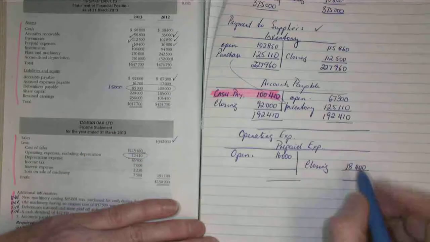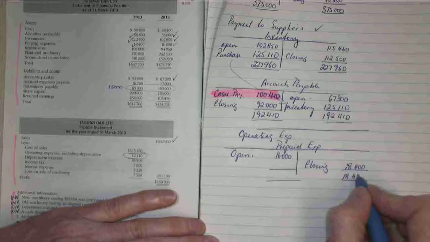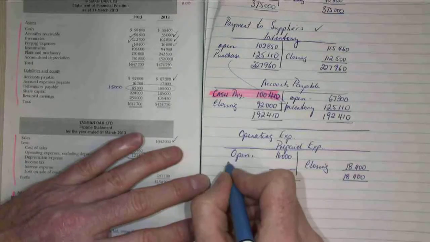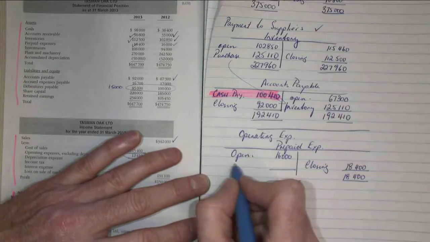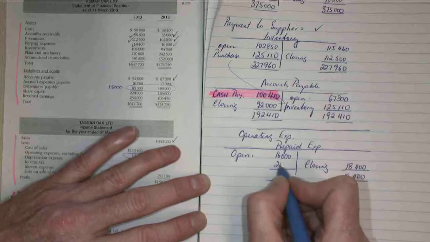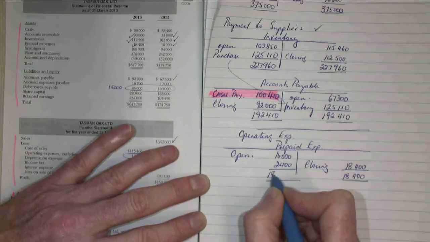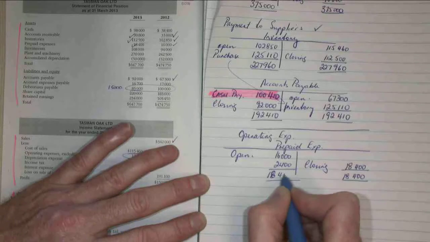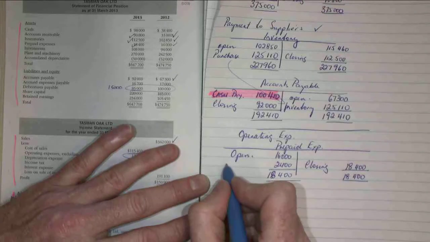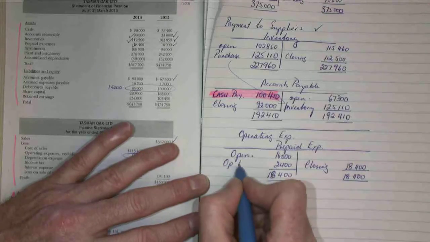Now nothing in my additional information told me anymore, so that must mean I've got an extra payment of 2,400. That goes to my OPEX.